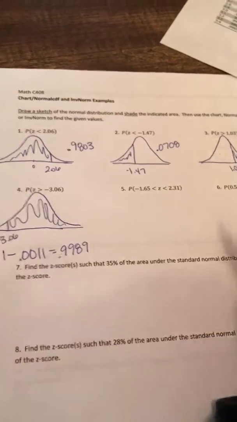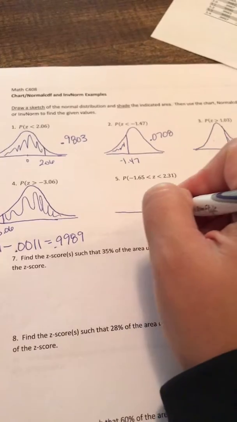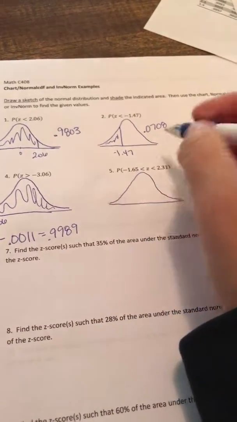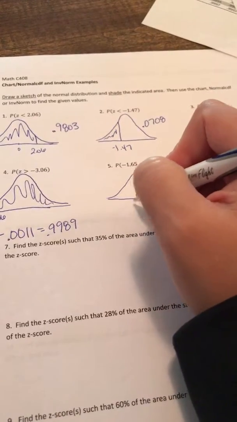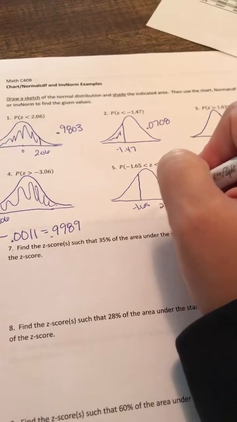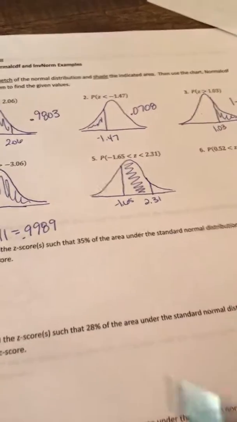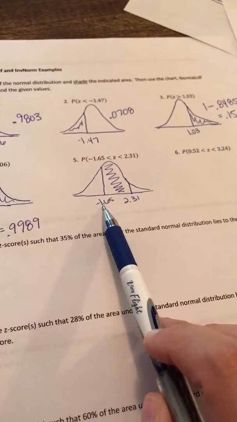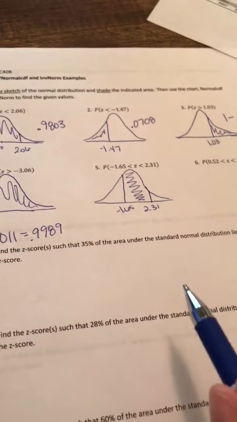For number 5, you have between two z values, so you've got between negative 1.65 and 2.31. So it's negative 1.65 and 2.31 here. So if you use the calculator on this one, you would do normal CDF, negative 1.65, comma 2.31, comma 0, comma 1. It'll do it, that's fine.